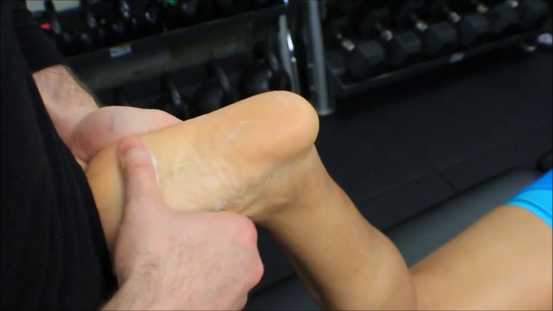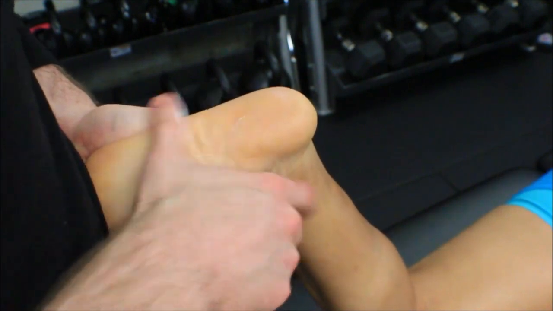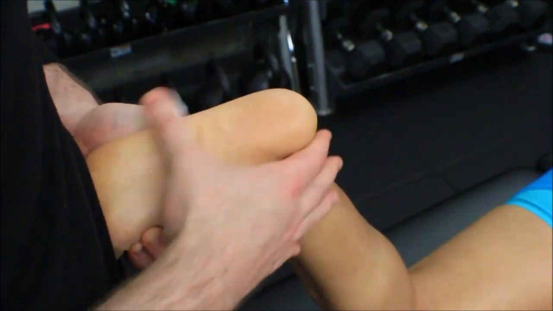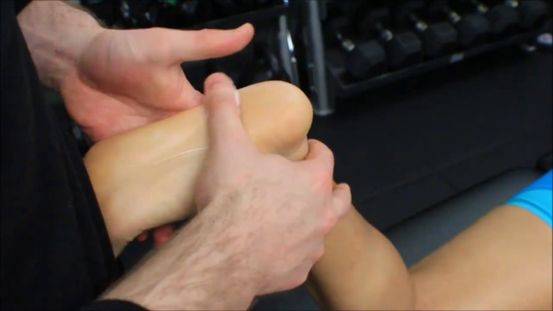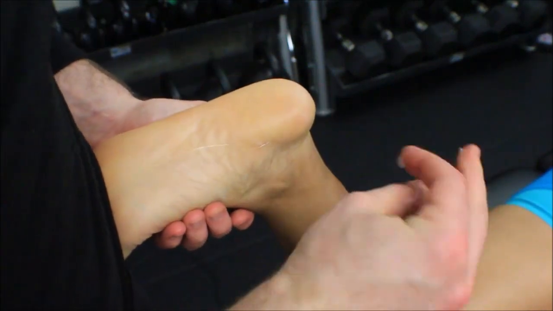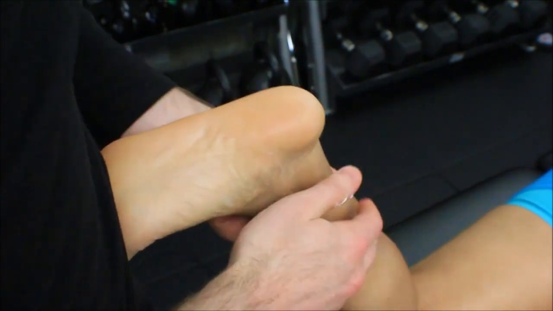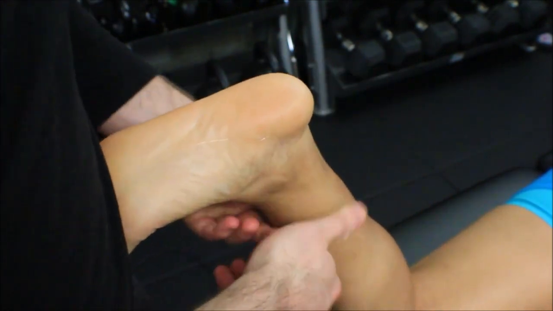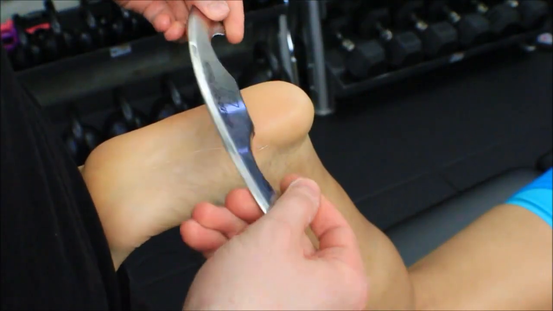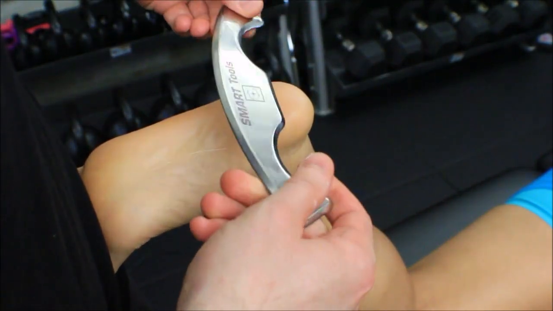You guys will notice that I have her foot stabilized against my stomach and the bottom of my rib cage here. Again, I used just a little too much cream, so we'll go ahead and moisturize Sonia's ankles here. That's okay. Then we're going to go ahead and use this batarang tool from Smart Tools.